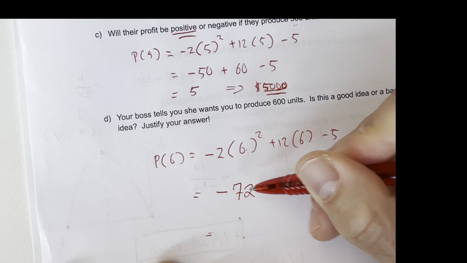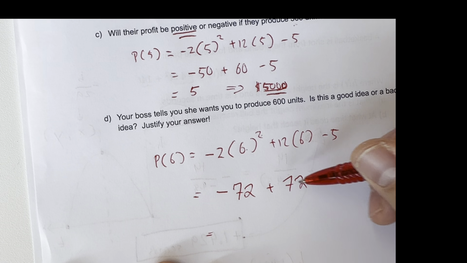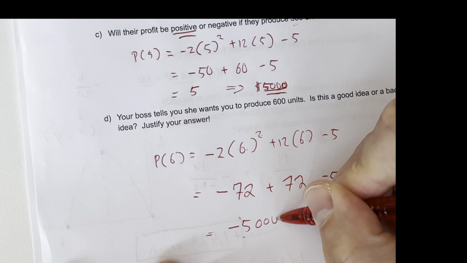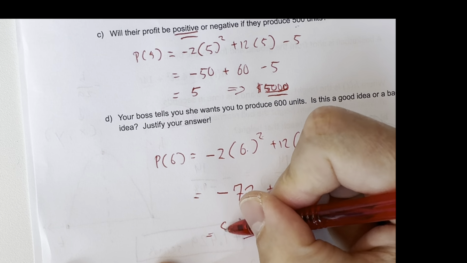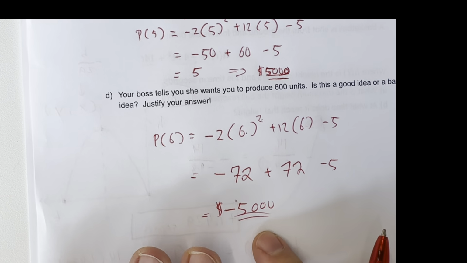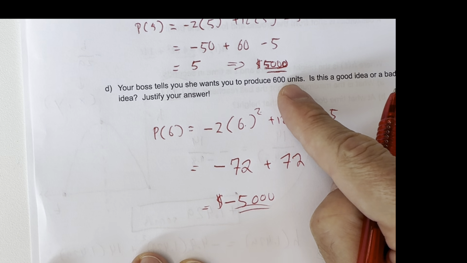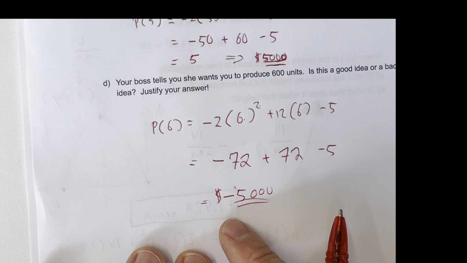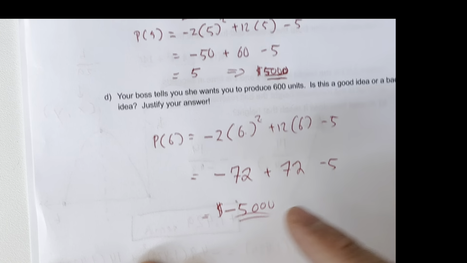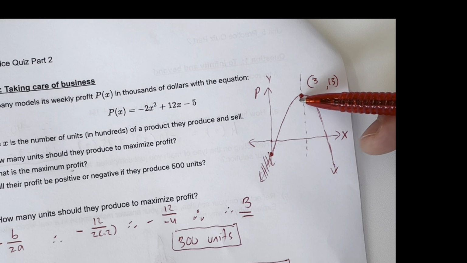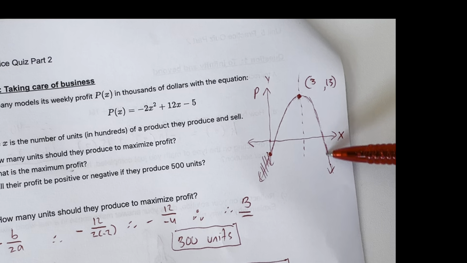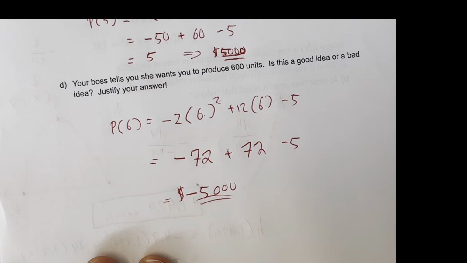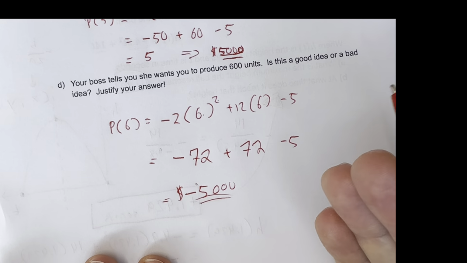That is, negative 72 plus 72 is 0. And 0 minus 5 is negative 5. So if you did that, remember, because the money is in thousands, if you made 600 units, somehow you would actually make negative $5,000, right? So you have crossed this threshold and you would actually go negative. You start losing money. So you have to tell your boss, like, hey, boss, I don't think that's a good idea. We will lose money.